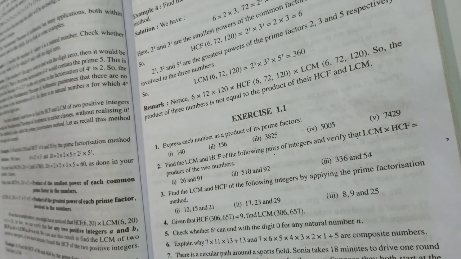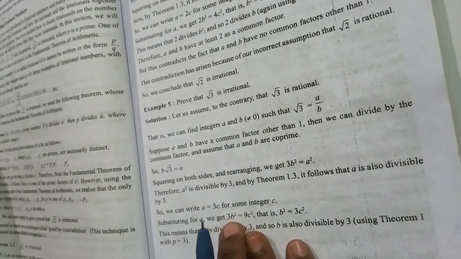Actually, this one is something CBSE used to ask, but for the state board also they asked. So when they ask for the largest number, largest means highest common factor, so you need to find the HCF. So they will give it from that exercise 1.1.